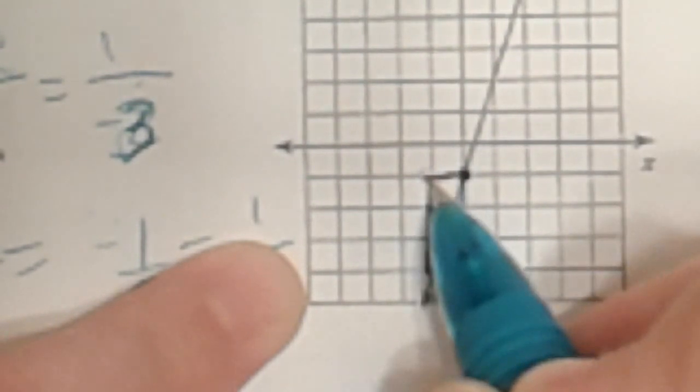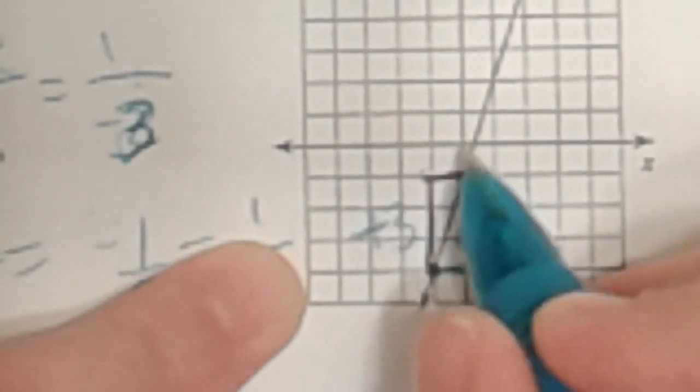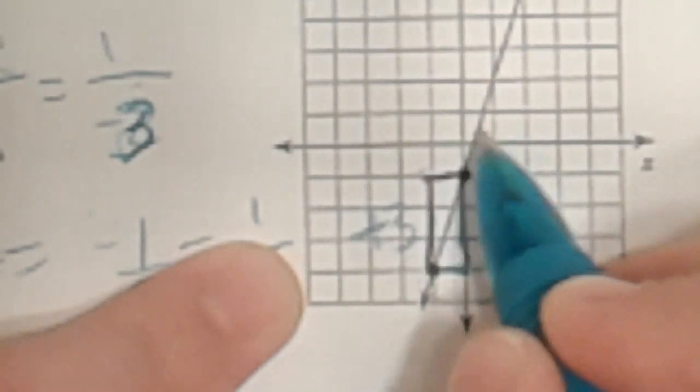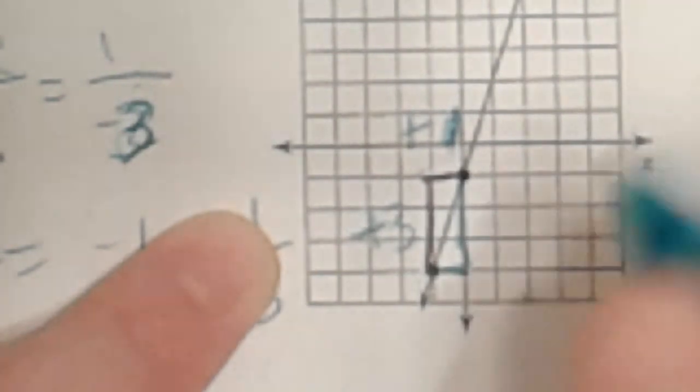I rose 3. How many places did I go to the right? 1. If I go to the right on a number line, that is a positive motion, so this is a positive 1. Slope is rise over run, so it's 3 over 1.